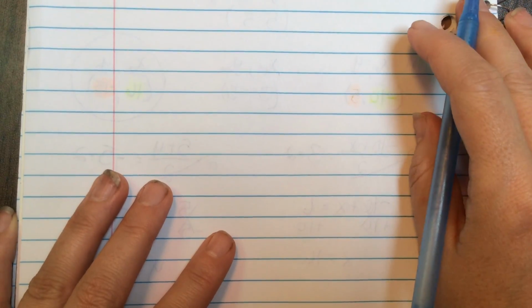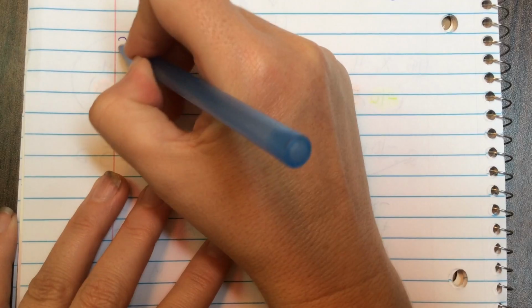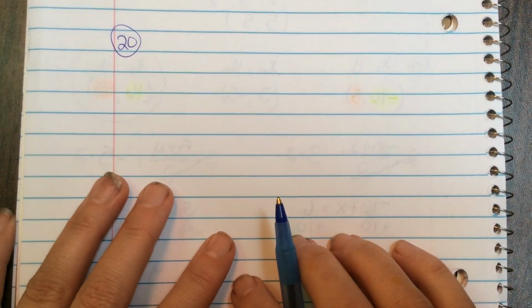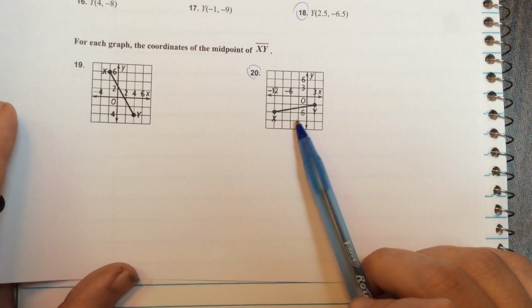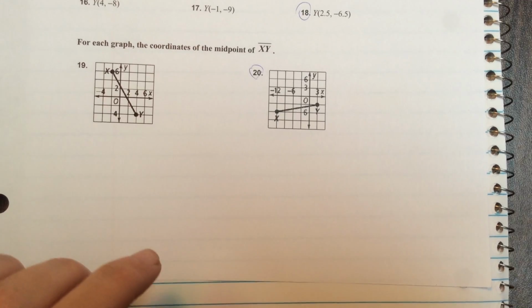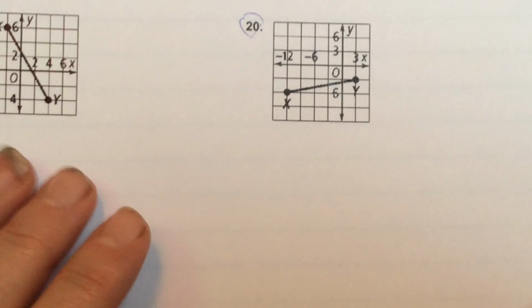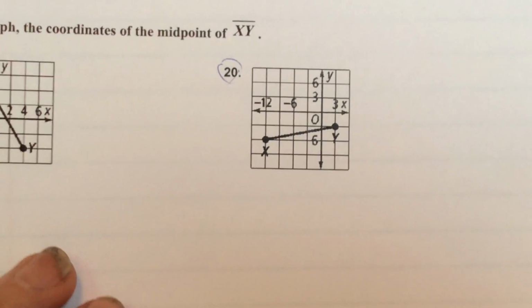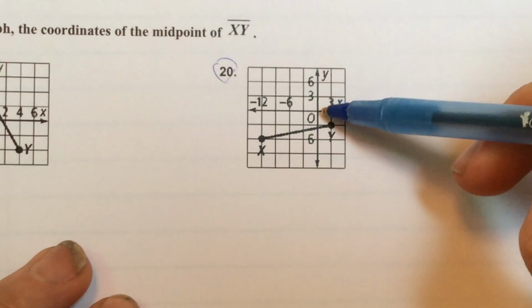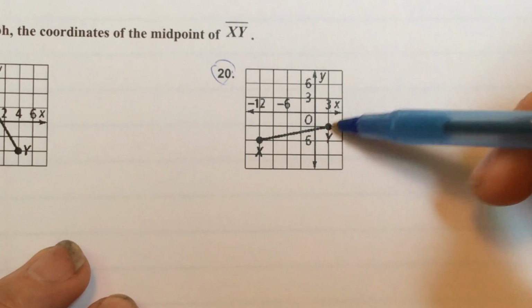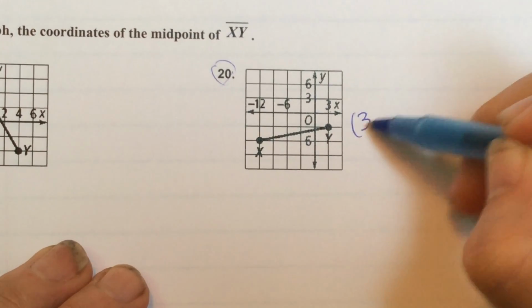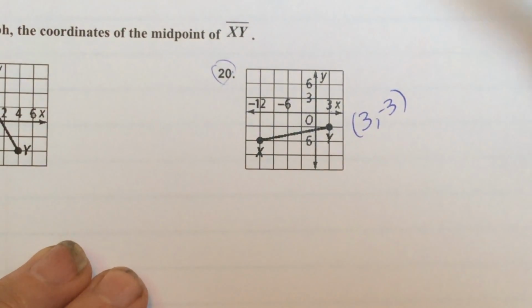Okay, now the last one I'm going to go over with you is number 20, and it's very similar to number 9, except they didn't tell us the coordinates. We have to tell ourselves the coordinates. So we have to be able to read the graph and pick up where the coordinates are. So let's see if we can figure it out. So we go over 3 and down 3. Okay, so this one is 3, negative 3.